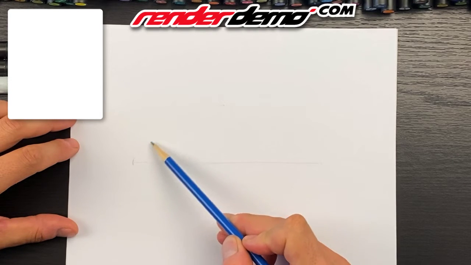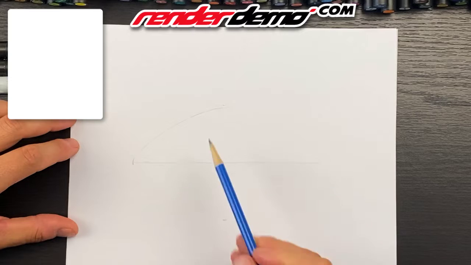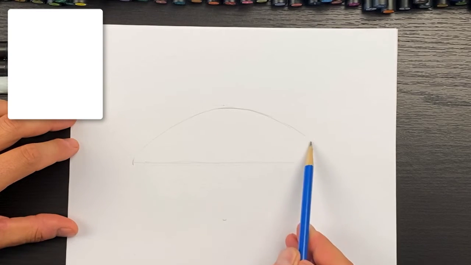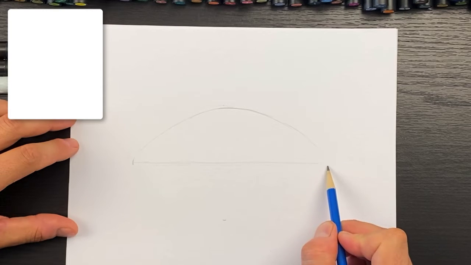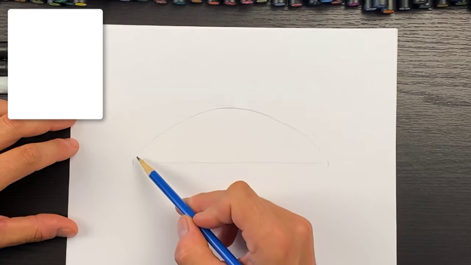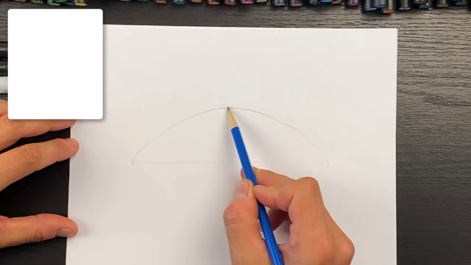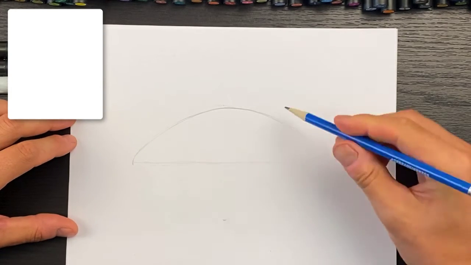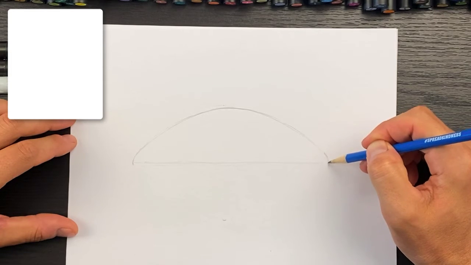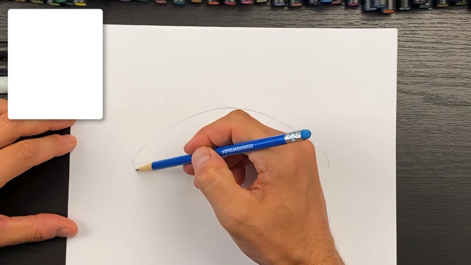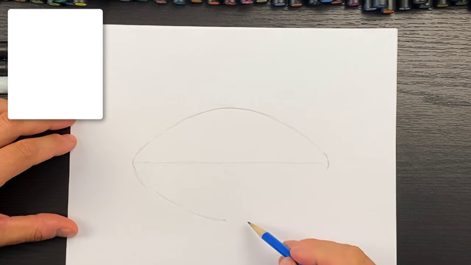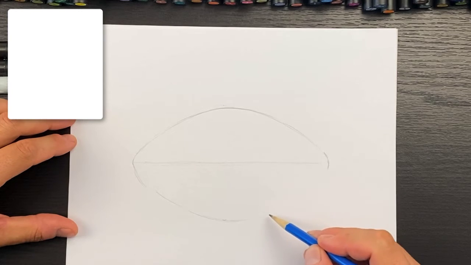Okay, so we're going to round this a little bit. We're going to come up like this, and then we're going to come down. And you know what? My football is going to be a little bit longer, so it looks good like this. Like that, and then we will do the same down below. So we'll come like this, and we'll hook back up.